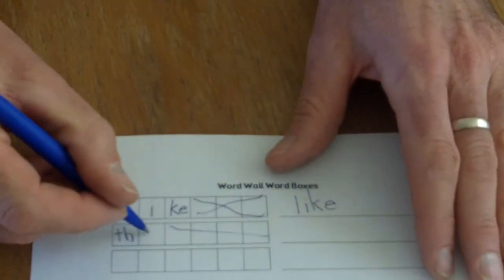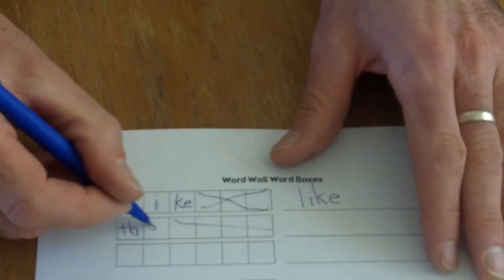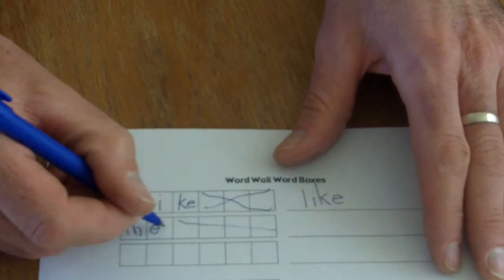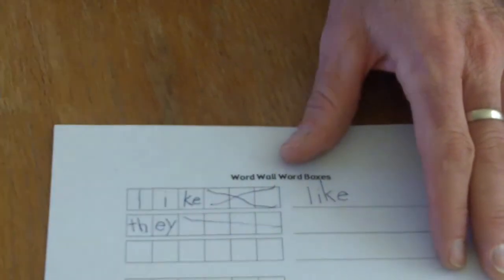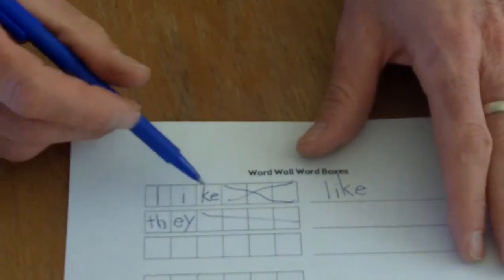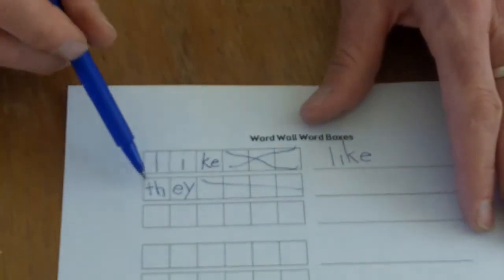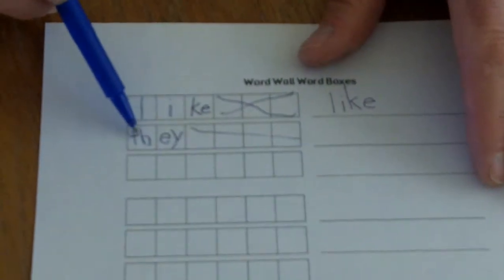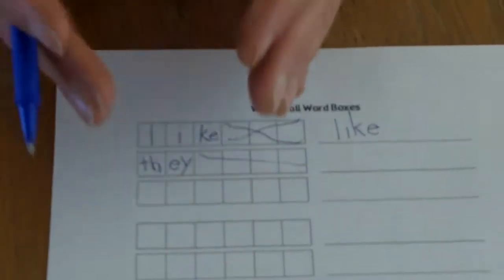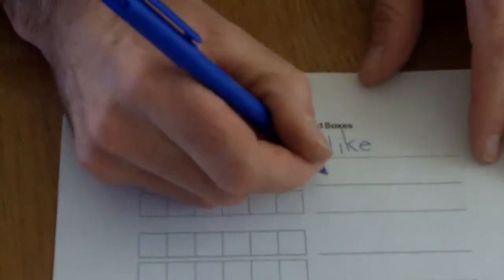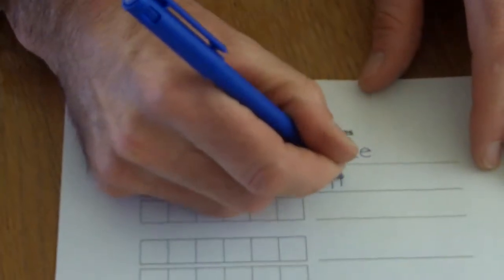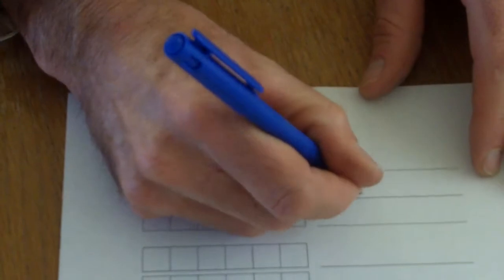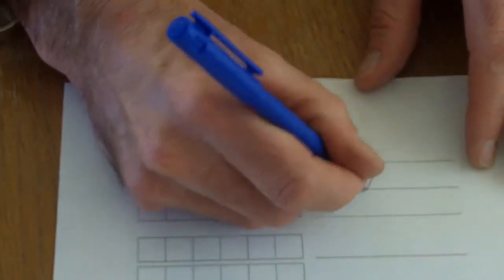And we might get a couple of guesses, but we might have to show them. In this case, it's the E and the Y together. So these are truly sound boxes or Elkonin boxes. There could be two, even three letters in one box, but they represent one sound. And let's say we're going to stop for today after just two high-frequency words in our word wall boxes.